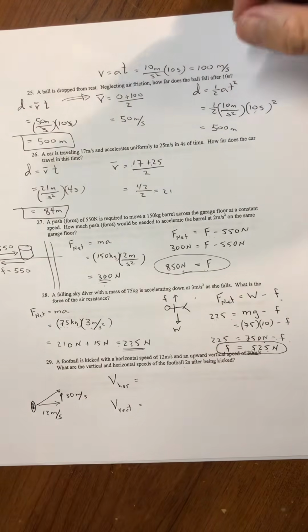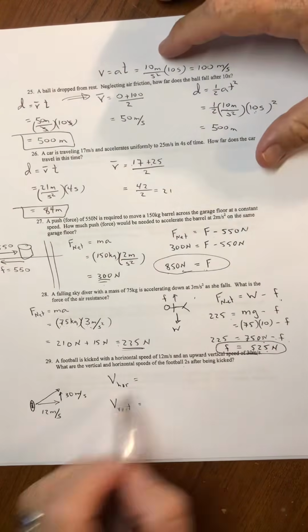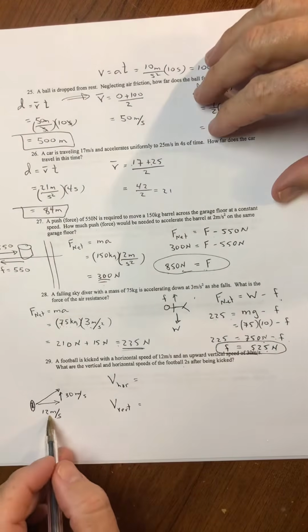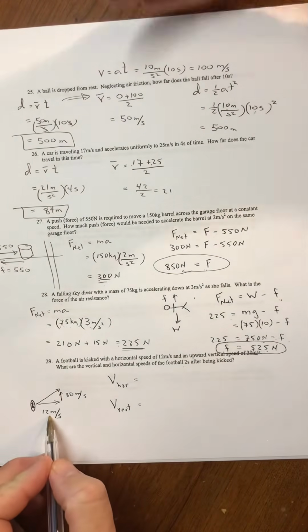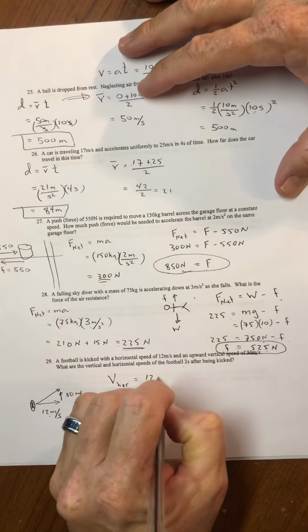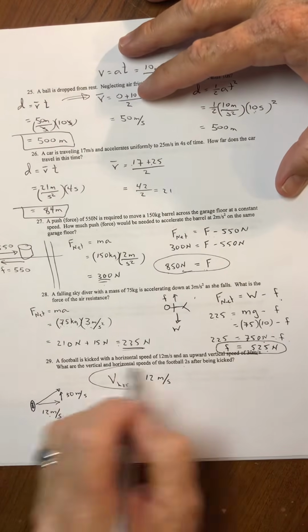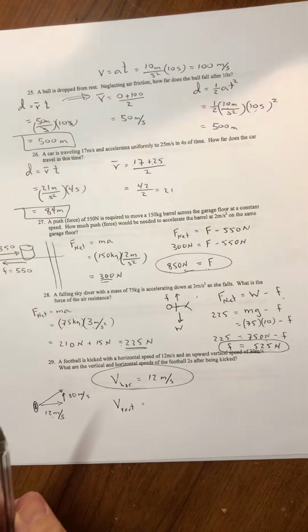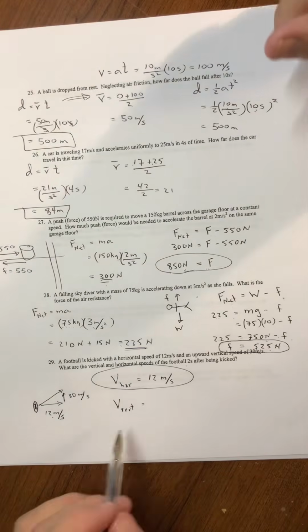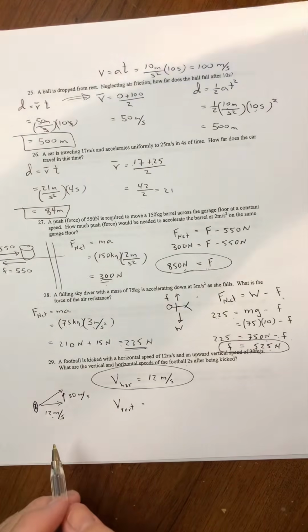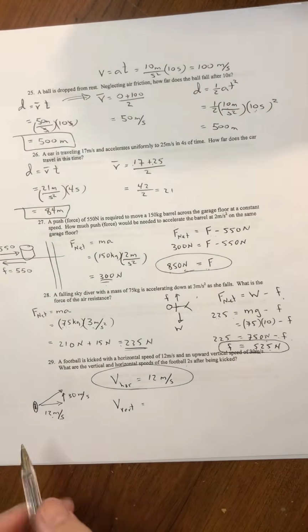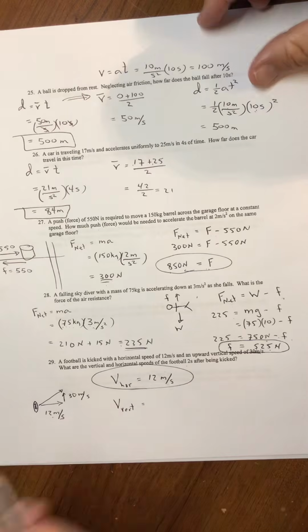Okay, I'll start with the horizontal. We could make a whole chart like we were doing in class, but I think this one's a little easier than that because hopefully one of the things you got out of the horizontal is there's no acceleration. So if it starts off with 12, a second later it still has 12, and after that it still has 12. So half the answer is the horizontal speed is still 12. Now the other half of the answer is the vertical speed, and that's the one that changes by 10 each second, and of course whether it's slowing down or speeding up depends on which direction it's going, and this one is being kicked upward here.